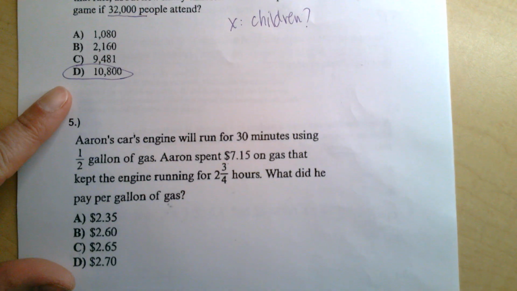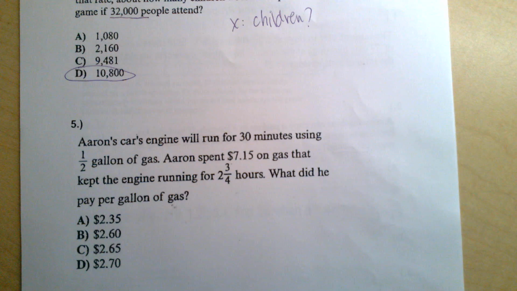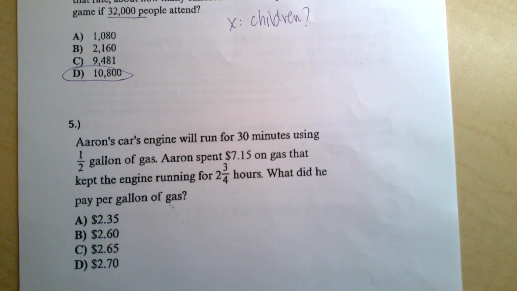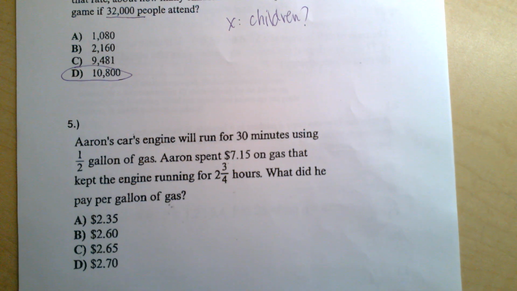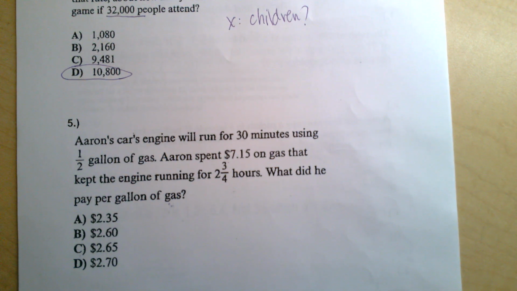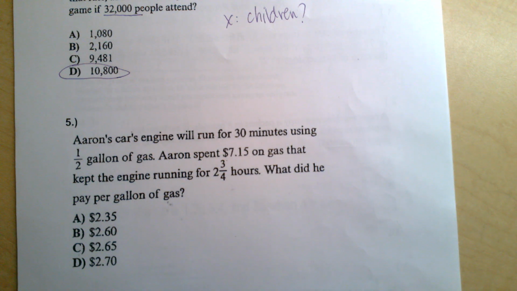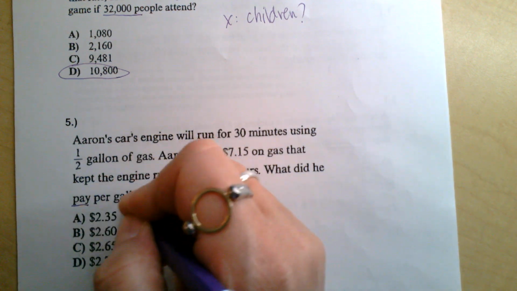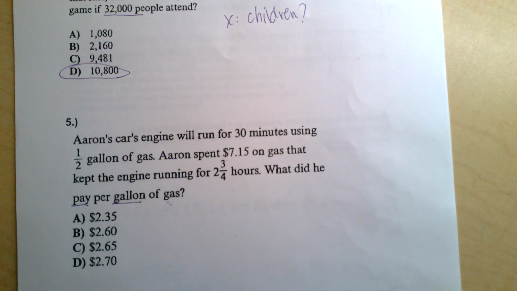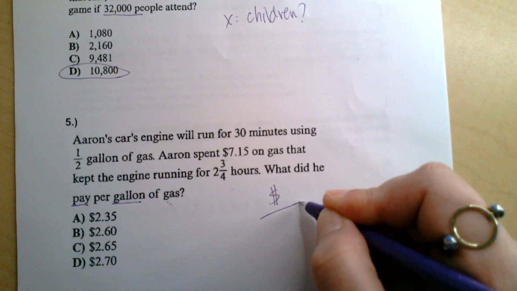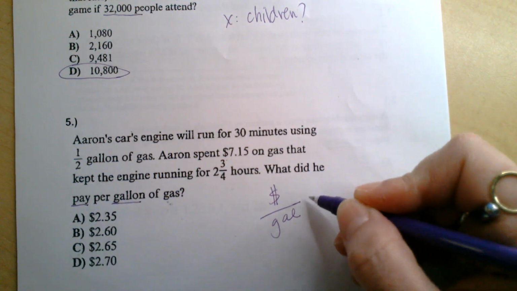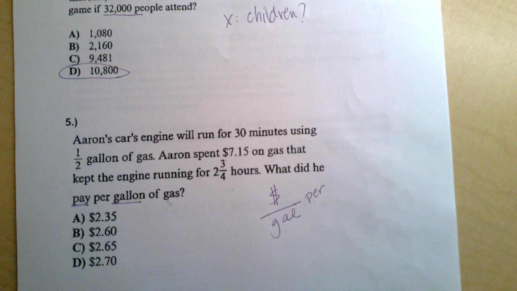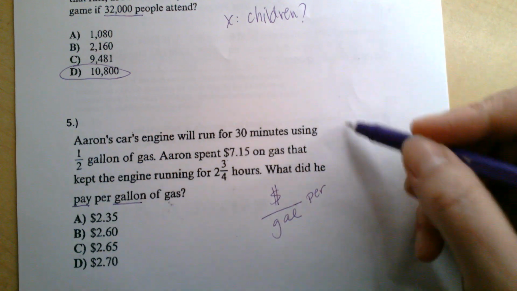Okay, number 5. Aaron's car engine will run for 30 minutes using a half a gallon of gas. Aaron spent $7.15 on gas that kept the engine running for 2 3/4 hours. What did he pay per gallon of gas? So we have what did he pay per gallon? And so I always like to set it up as per. All right, so if we're running it for 30 minutes, you're right.